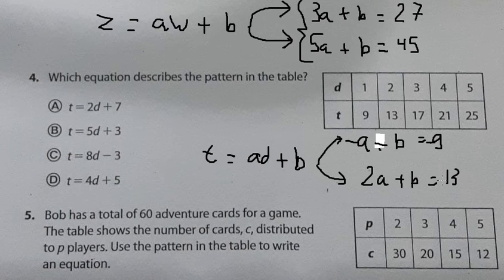So this equation sum with this equation, 2a minus a, you got about a. 13 minus 9, you got about number 4. So we put number 4 going here. And we have 4d plus b.